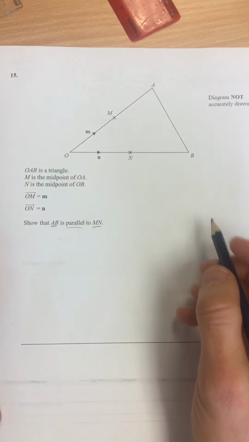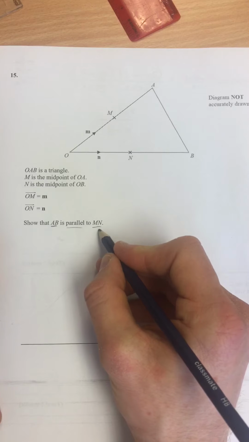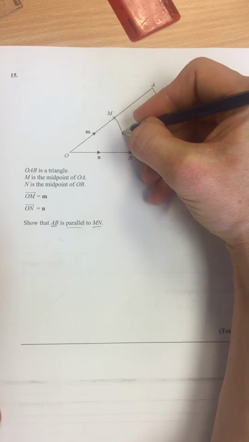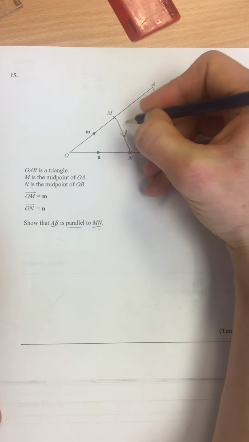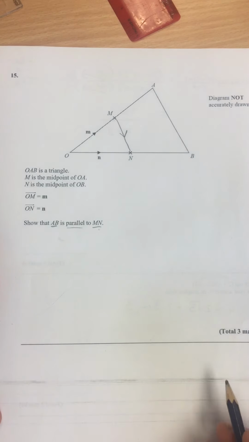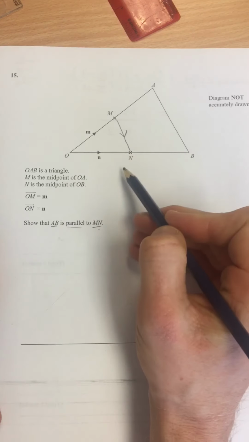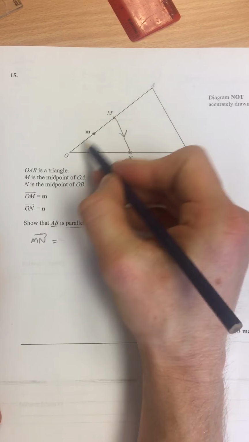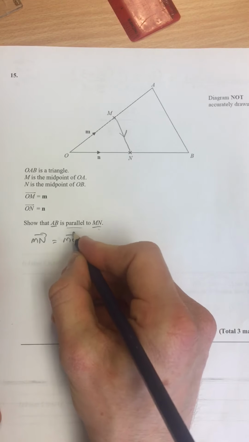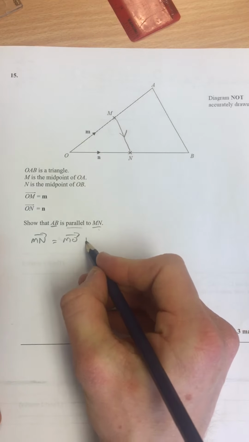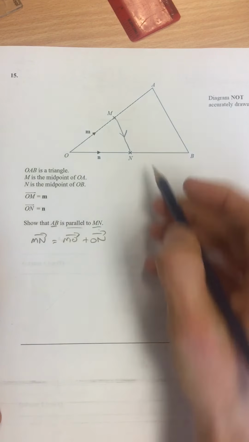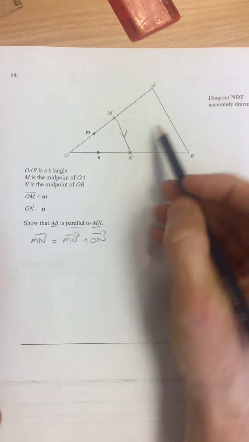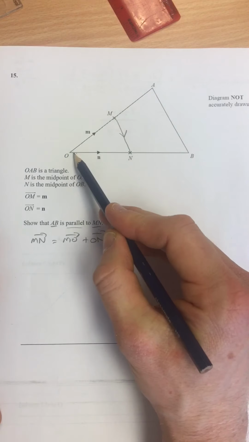So, let's work out M to N first. That's pretty easy. M to N looks like this, from here to here. So I can see to go from M to N, that's the same thing as me going from M to O, and then O to N. So going from here to here is the same as me going from here to here and then there to there.